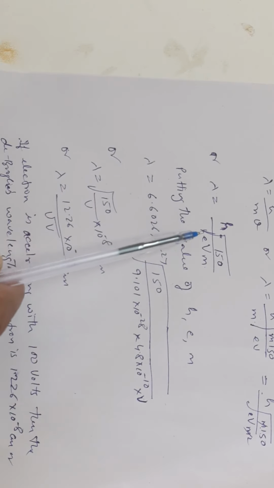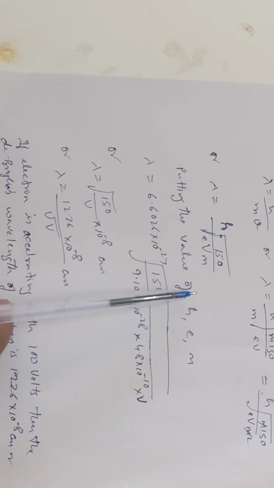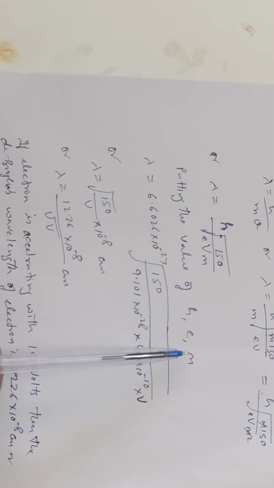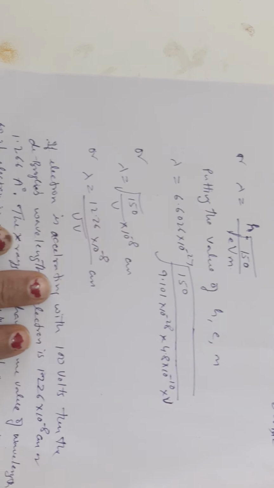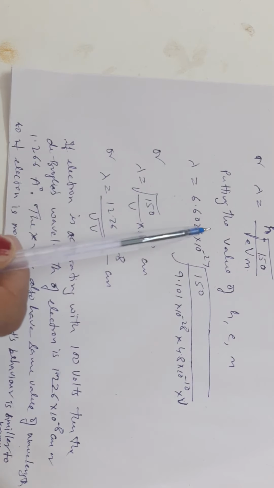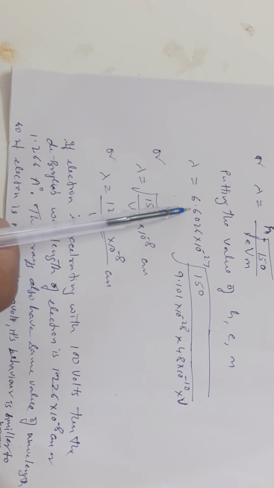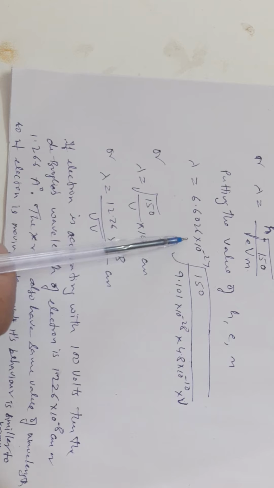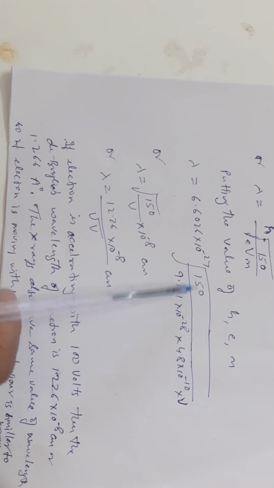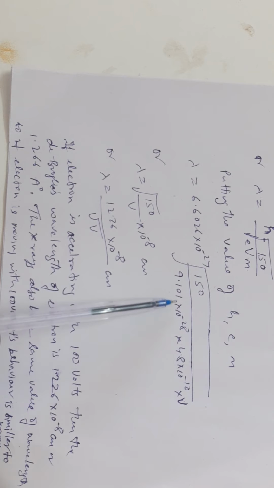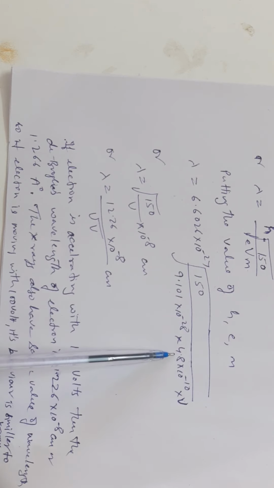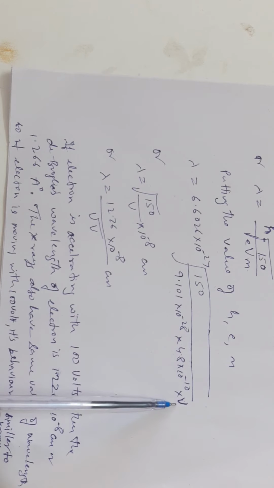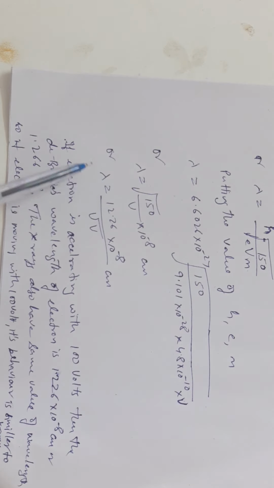Now putting the value of Planck constant h, the charge e, and the mass of the electron in this equation, the value of Planck constant h is 6.6026 into 10 to the power minus 27, root 150 upon root 9.101 into 10 to the power minus 28 into 4.8 into 10 to the power minus 10 into V volt. It comes equal to lambda is equal to 12.26 into 10 to the power minus 8 upon root V centimeter.